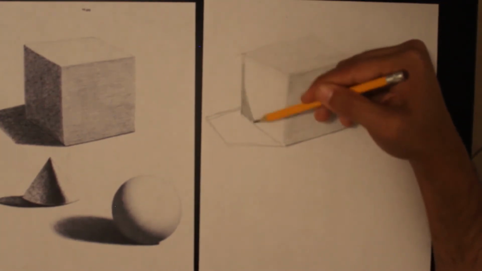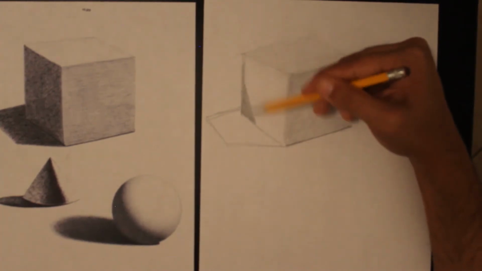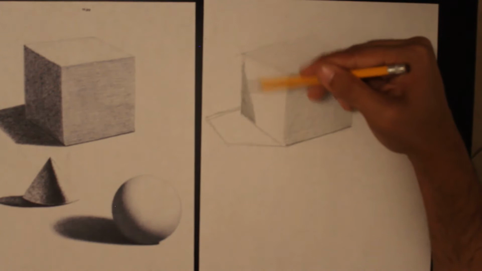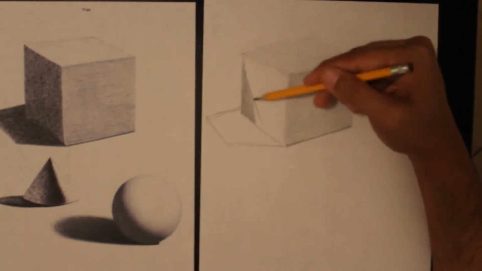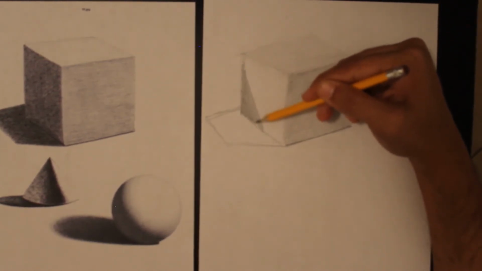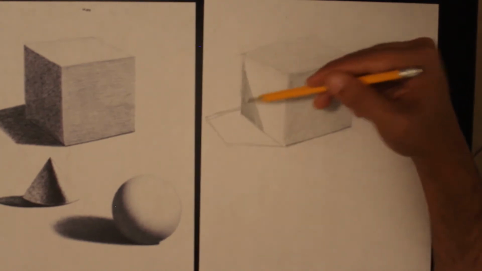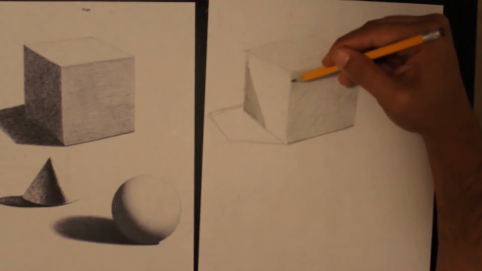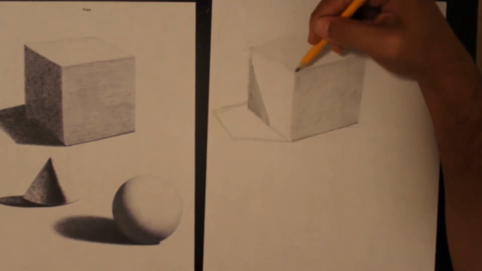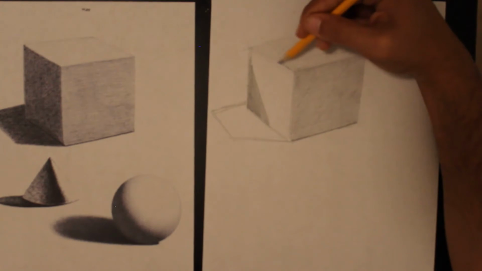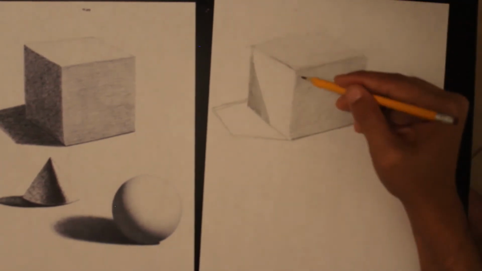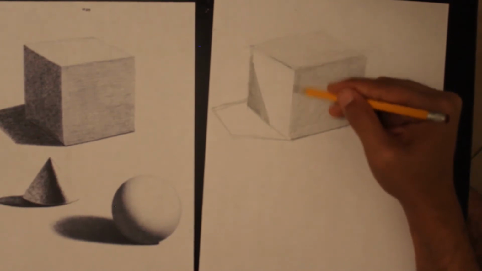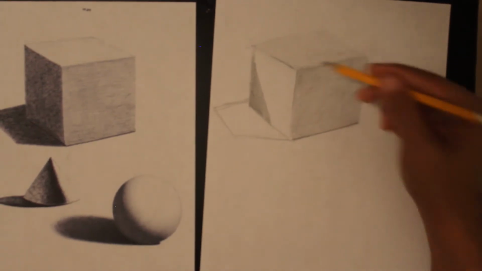When you hatch, remember to lift the pencil, blur your vision, check if it's matching. It's better to go lighter at first and darken later than to darken right away, because it's much easier to darken something than it is to lighten something, right? So if you want to darken it, you could just apply more pressure or hatch or cross hatch. You have to apply more graphite. Like, we know what to do.